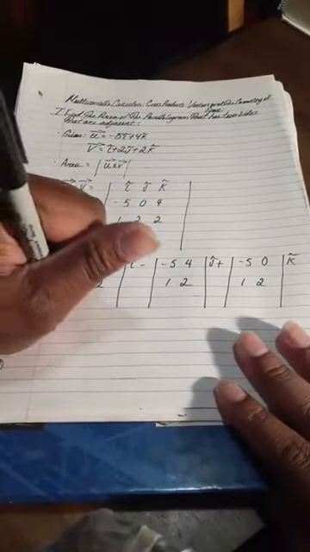Stick our j, and then we cancel out the column and row containing k. We'll have -5, 0, 1, and 2. And that's what we got. Then we continue with everything.